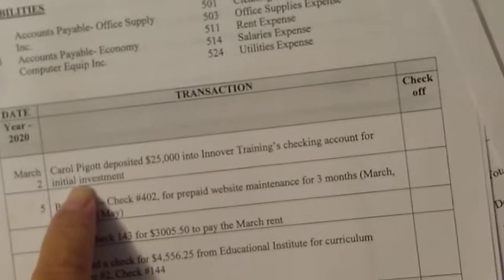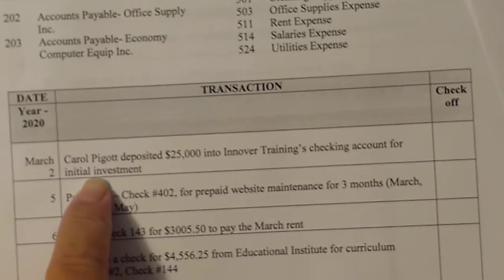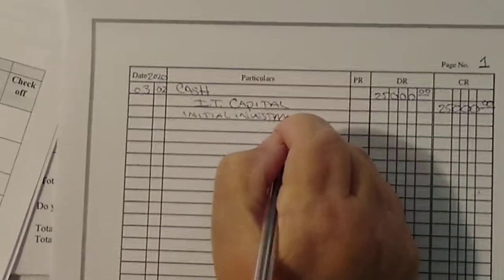And then underneath it, since it's the initial investment, you can go ahead and write initial investment. All right. And then once we're done with that one, we can check it off.